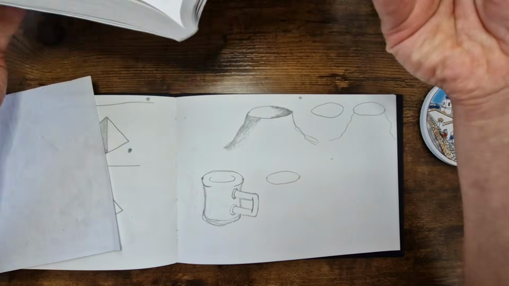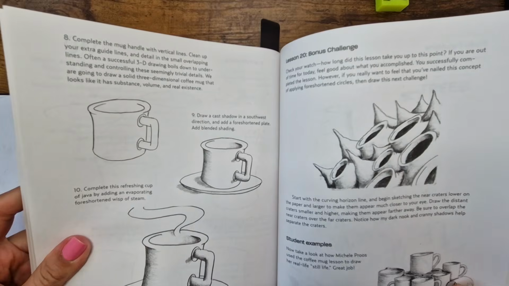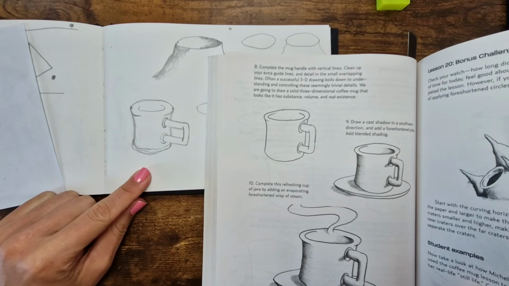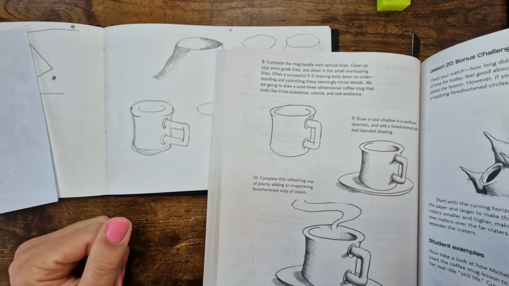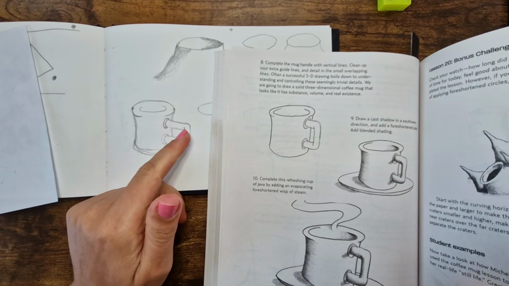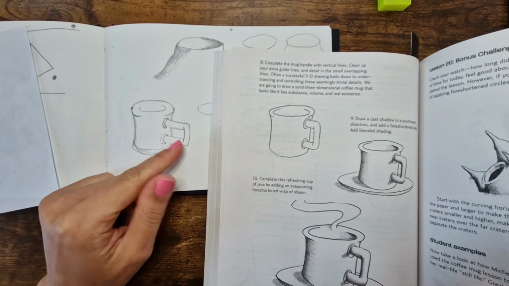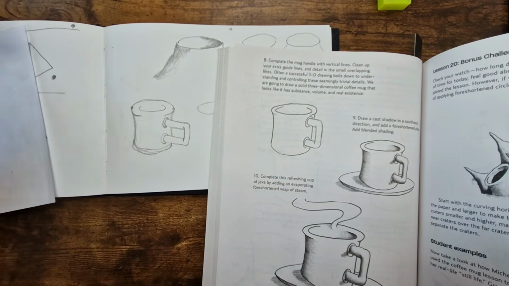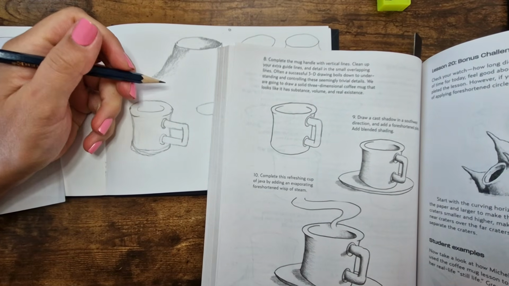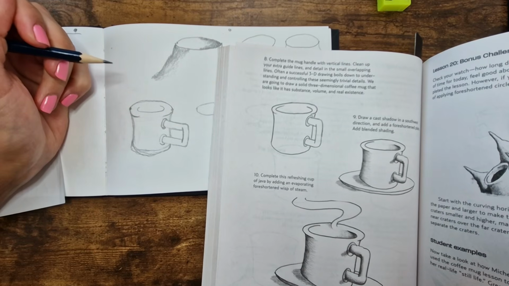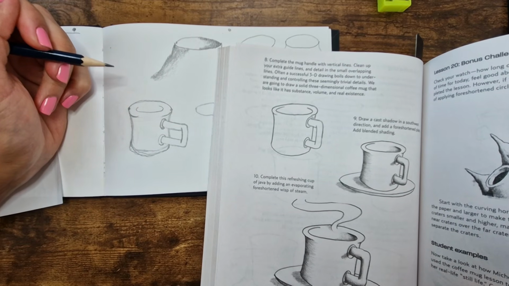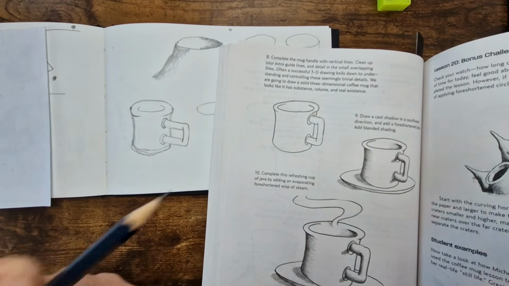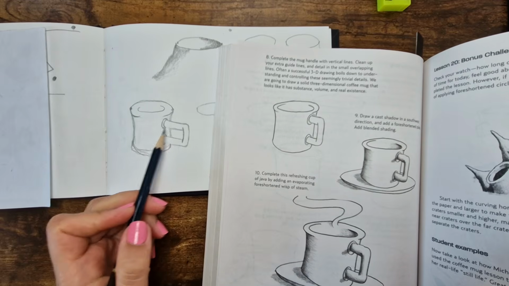I mean, look. So that's his. And this is mine. So maybe it could be a little bit shorter. Because his looks like it's twisted, like the handle is facing me a little bit, whereas mine is a little bit more to the side.